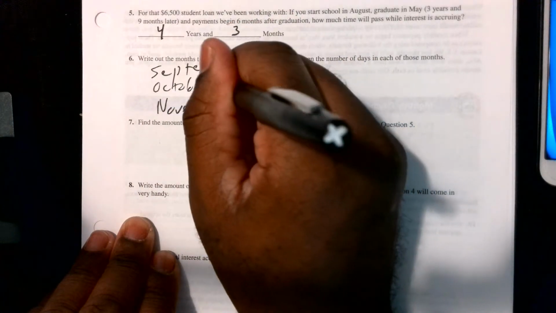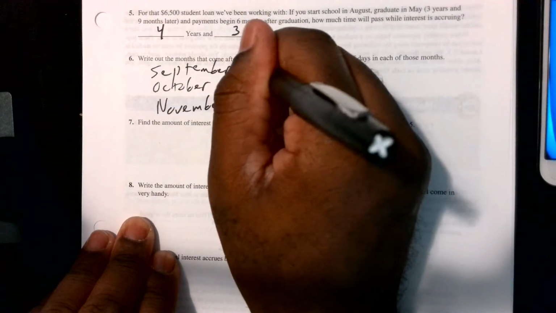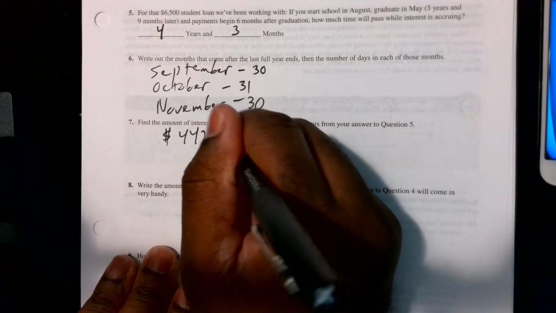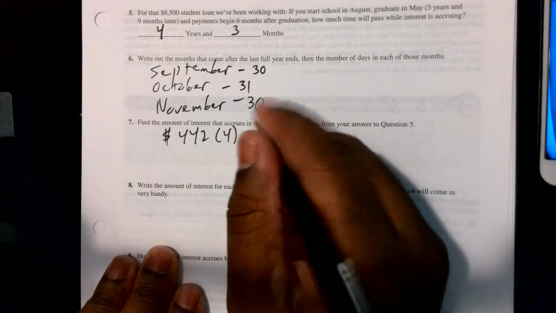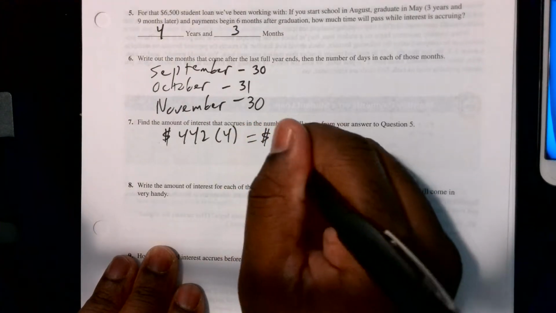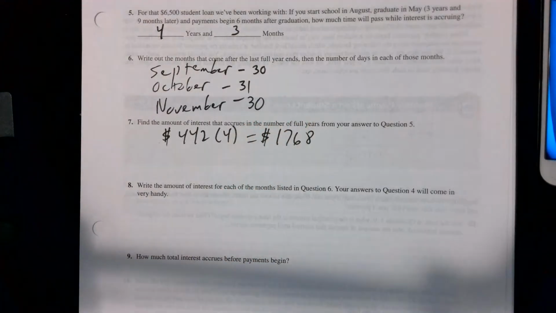Those are the months that will come after. 30 days in September, 31 in October, and 30 in November. Number 7, it says find the amount of interest that accrues in the number of 4 years from your answer to question 5. So we know that it's $442, and we will multiply by 4 because it says by 4 years. So that would give us $1,768.